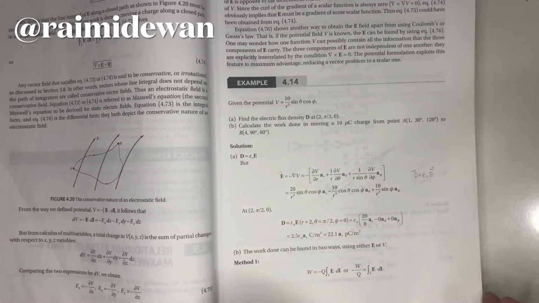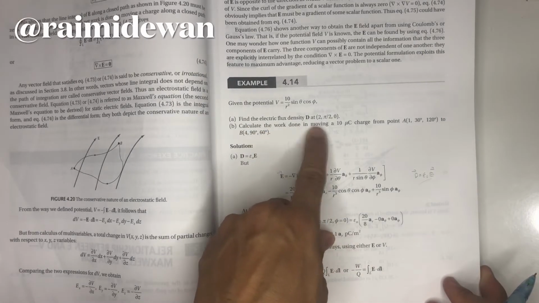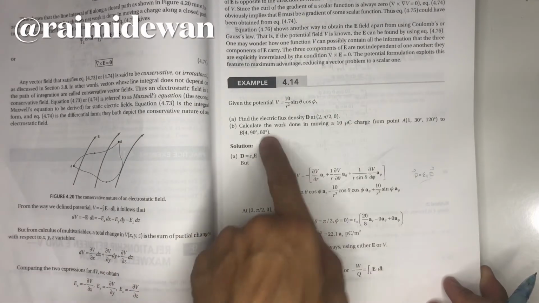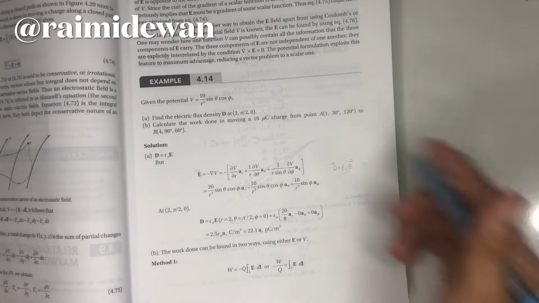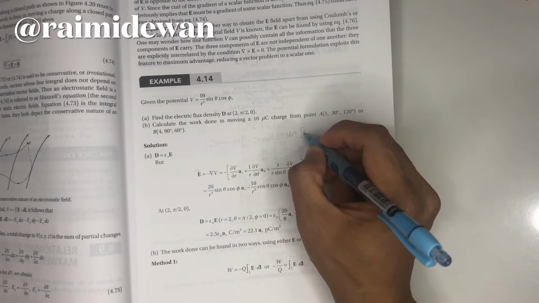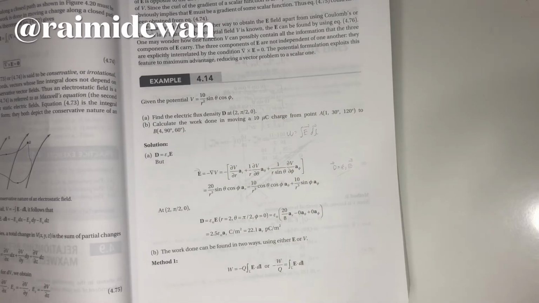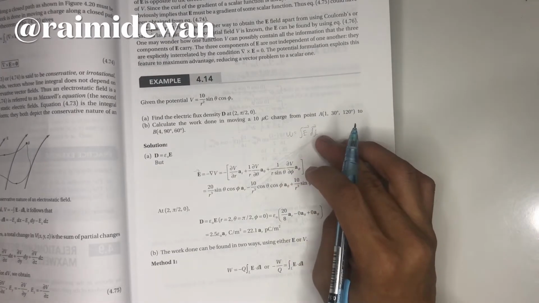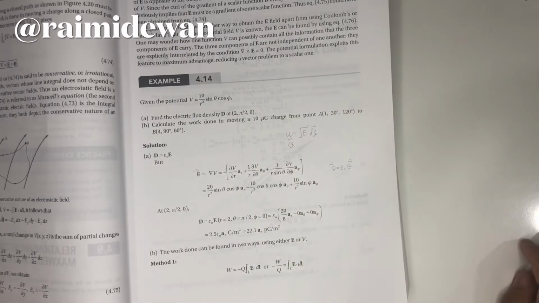Now this question asks to calculate the work done in moving a 10 microcoulomb charge from point A to point B. What we have learned about work done is that we have an equation we can use: E dot dl. The work done in moving a point charge is W over Q.